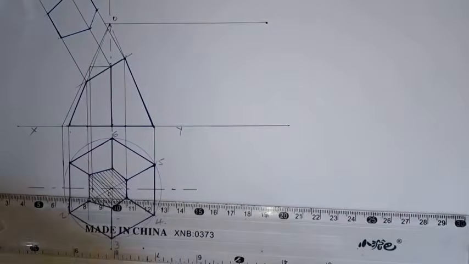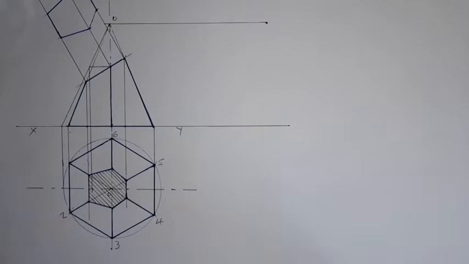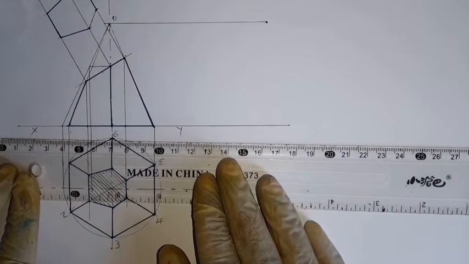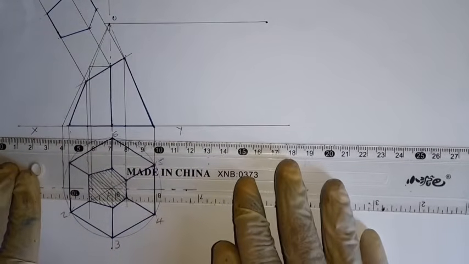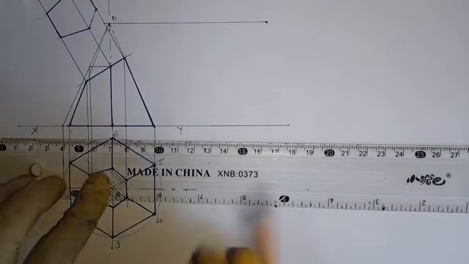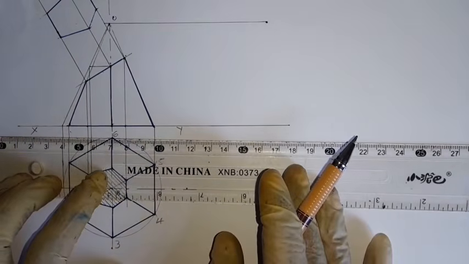Okay, then using your compass, you first of all bring number 6 to this part, to this line I mean. So we are bringing number 6.